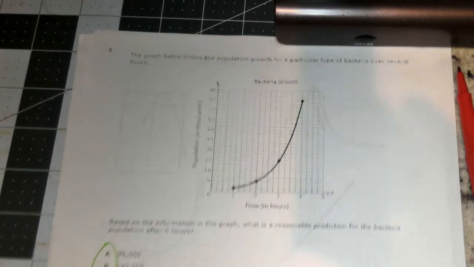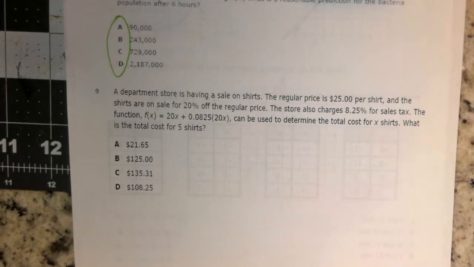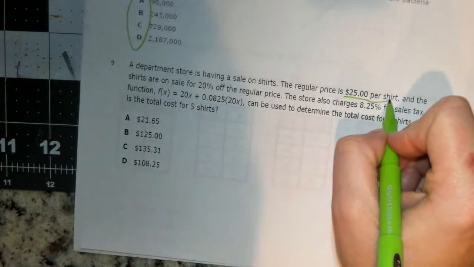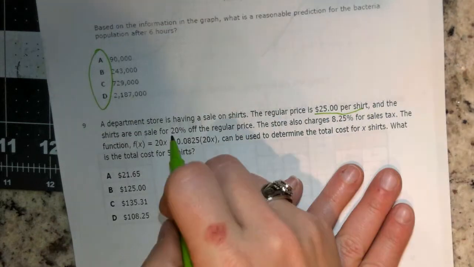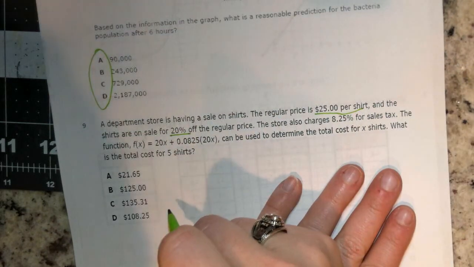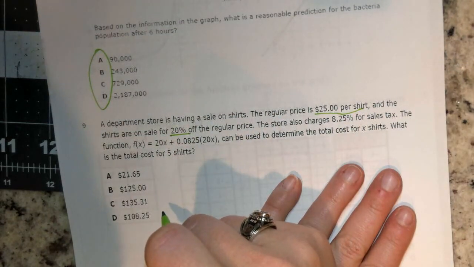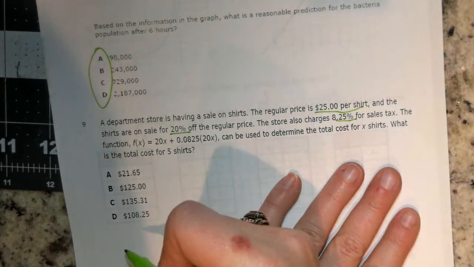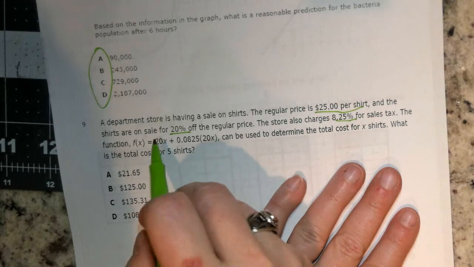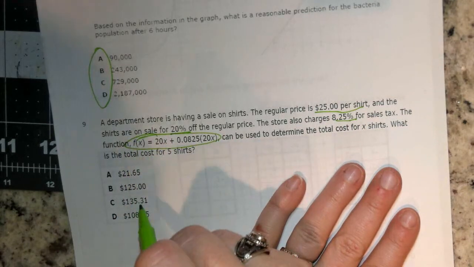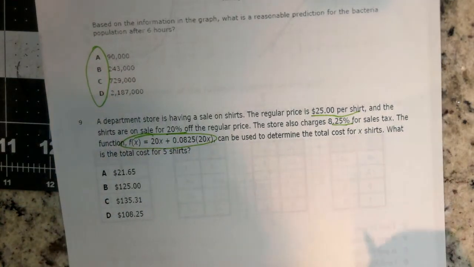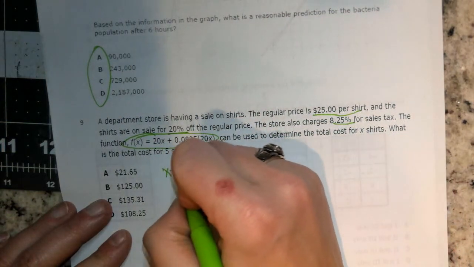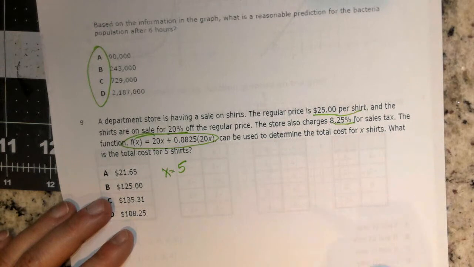Number 9, a department store is having a sale on shirts. Regular price is $25 per shirt, and they're 20% off the sale. Store also charges 8.25% for sales tax. Okay, here's your function. What's the cost for 5 shirts? So what you do here, your x equals 5. You can do this in 2 ways.